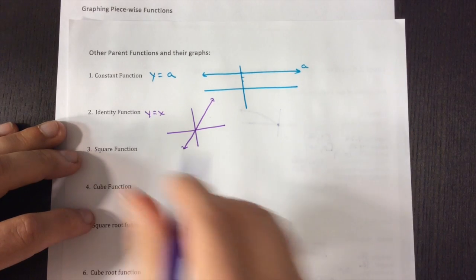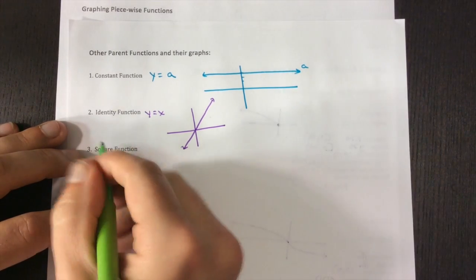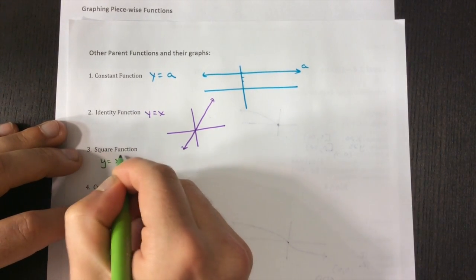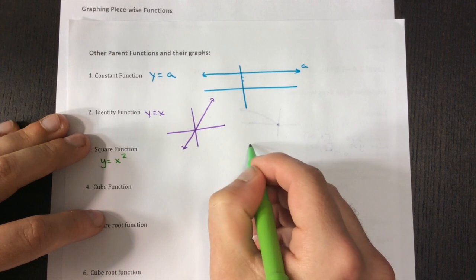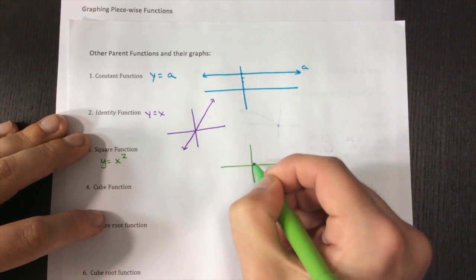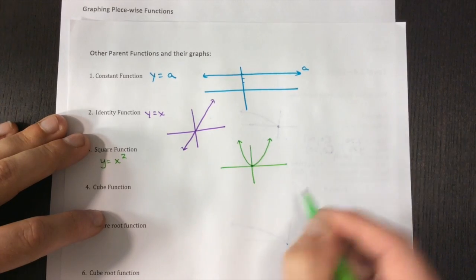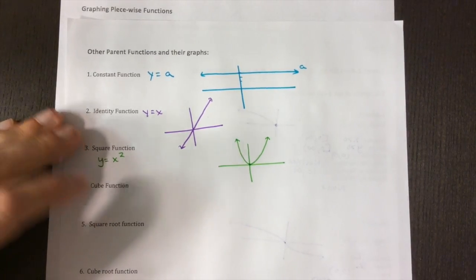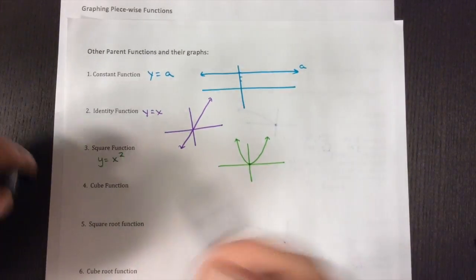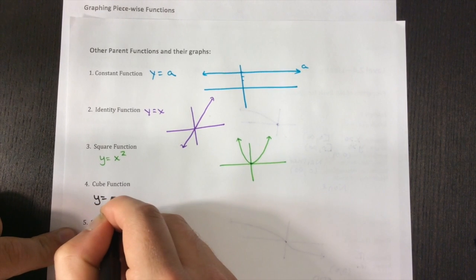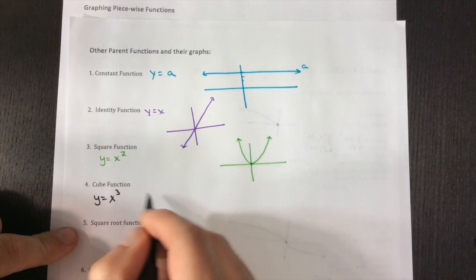The square function is y equals x squared. So our squared function will be our parabola. That's an even function. Our cube function is y equals x cubed.